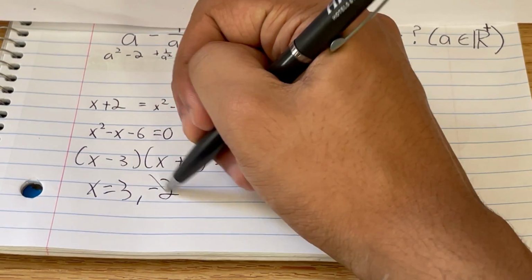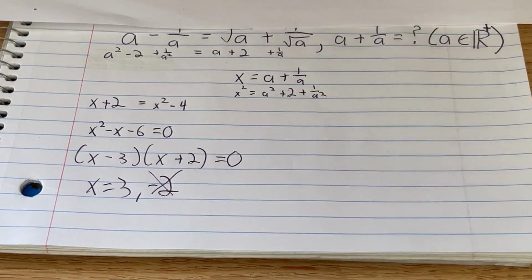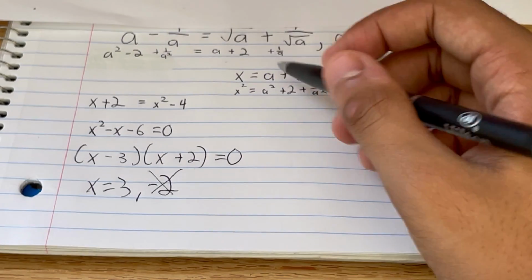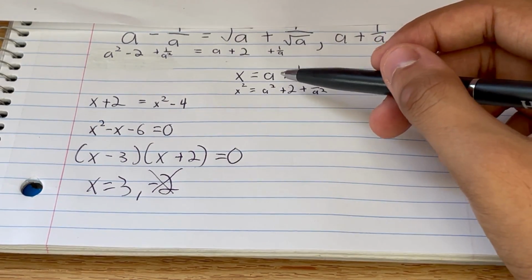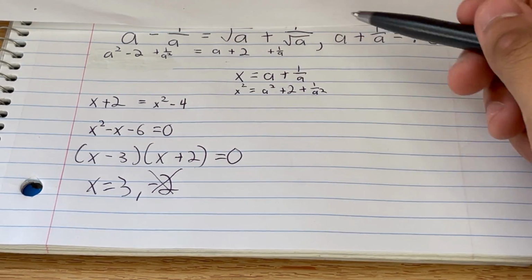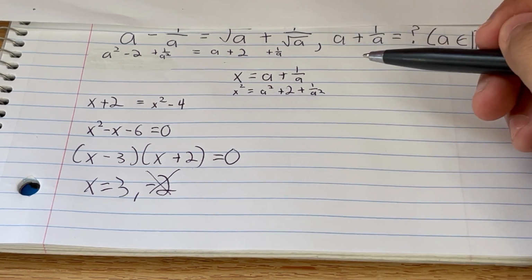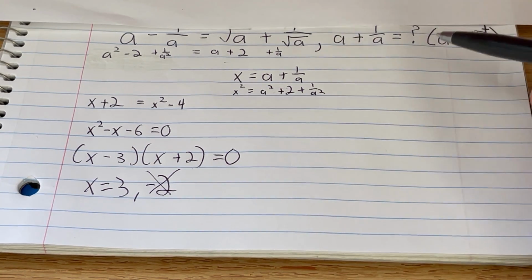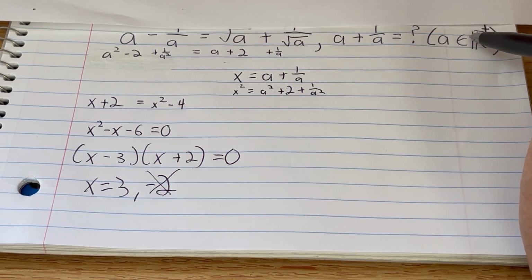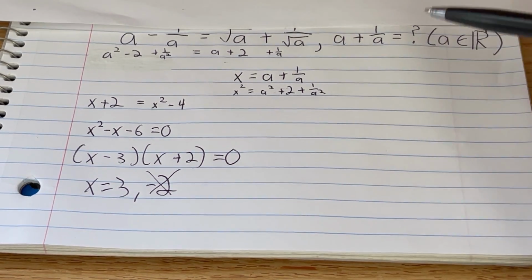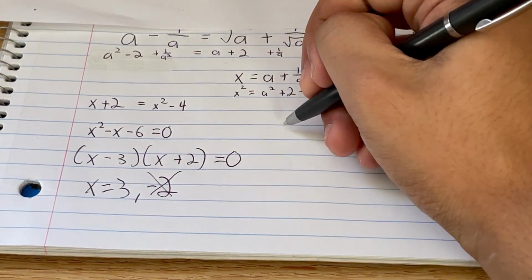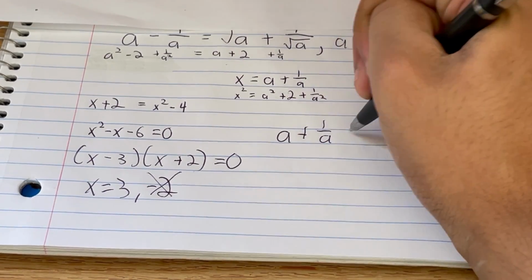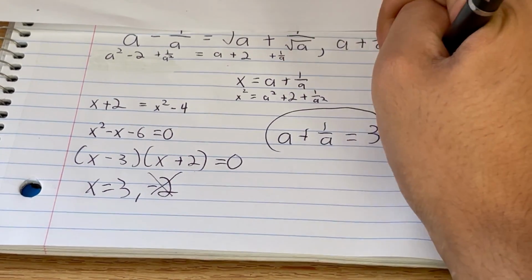So x equals negative 2 will not work. However, x equals 3 definitely will work. You can even solve it yourself. a plus 1 over a equals 3. You'll get two irrational values, but both of them will be both positive and real, of course. So therefore, we have a plus 1 over a is equal to 3, and we are done.